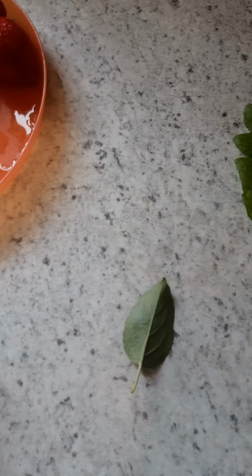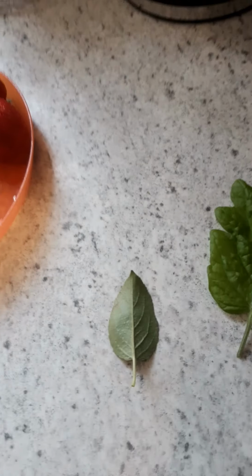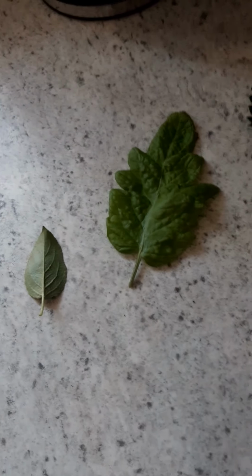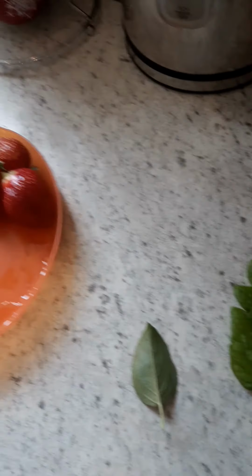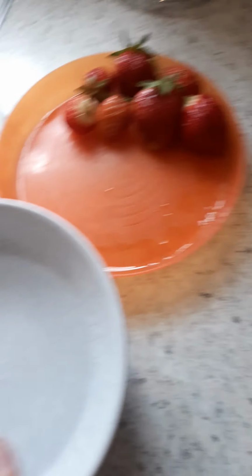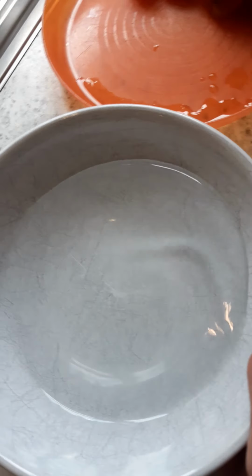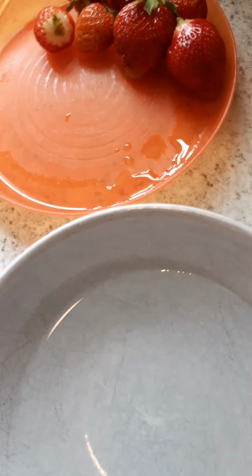So if you want to try this experiment at home, you're going to have to get yourself any leaves from the garden. It doesn't have to be from fruits or vegetables. It can be plant leaves. I've just chosen these because they're quite big to show you. And what you need to do is get a shallow bowl of water, and you just put a little bit of water in it. Then you get the leaf. Nothing will happen straight away, it will be left.